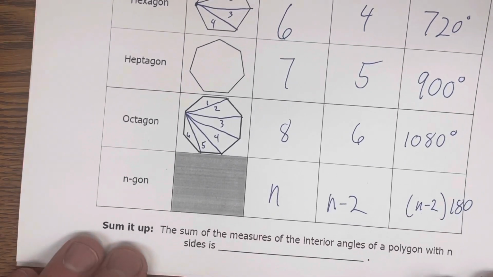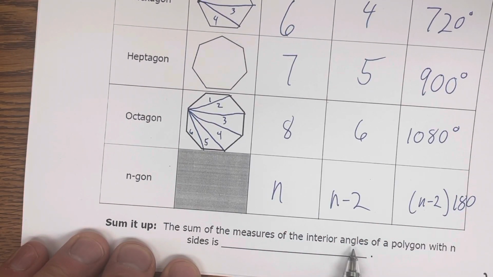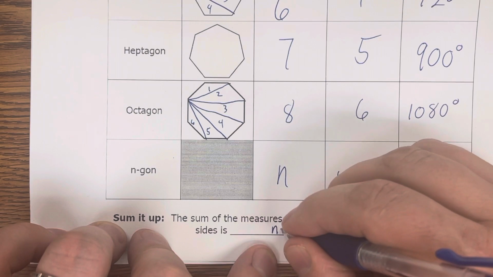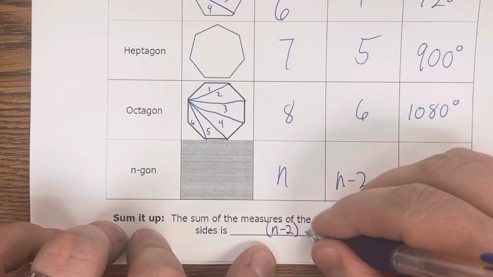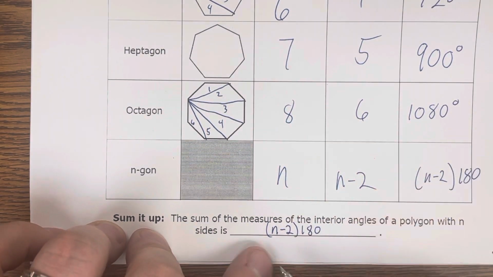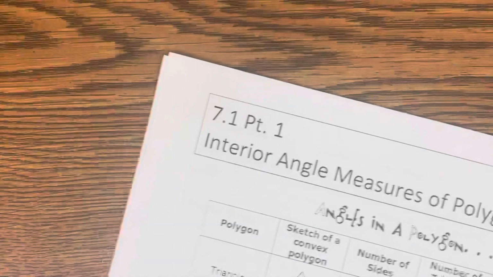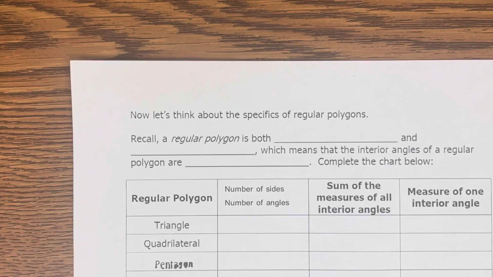So to sum it all up, the sum of the measures of the interior angles of a polygon with n number of sides is always going to be equal to n minus 2 times 180. Make sure you follow the order of operations here and do n minus 2 before you multiply by 180. All right, moving on now.